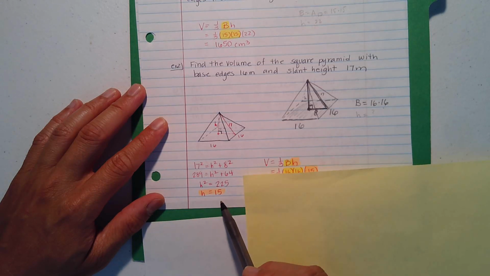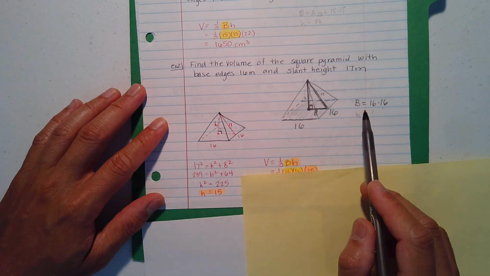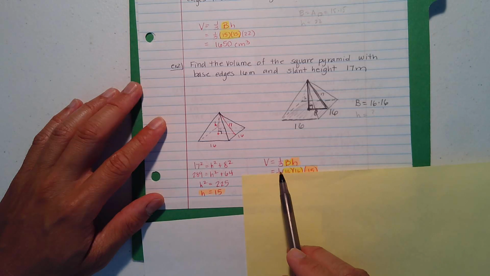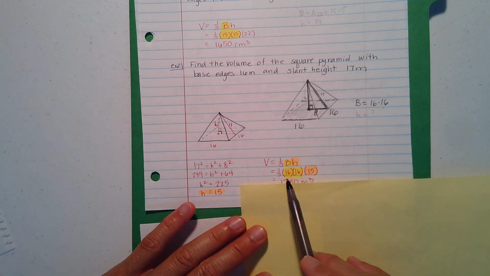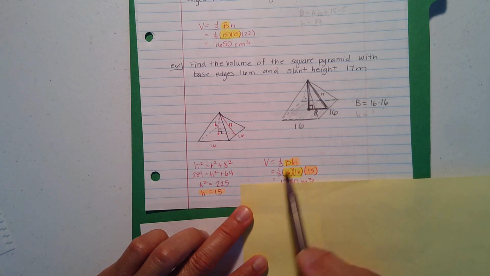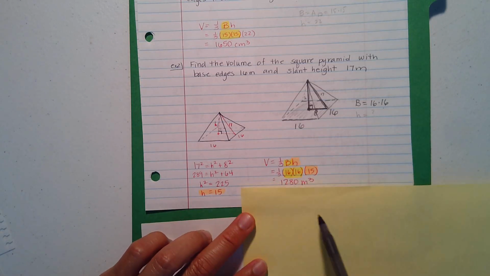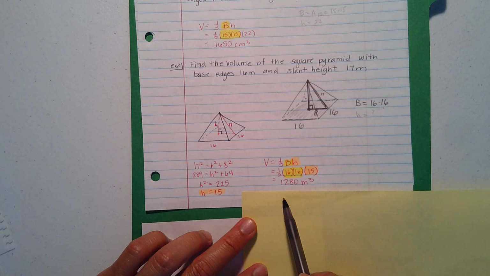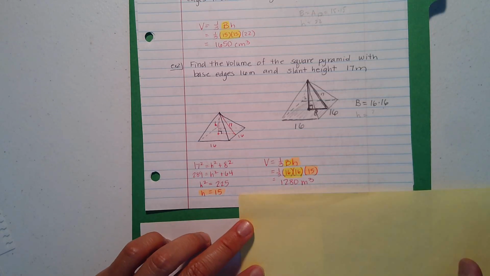So now we have the height and we have capital B, the base. Now we just substitute. So 1/3, the base is 16 times 16, the height is 15. Multiply everything out. The volume of this pyramid is 1,280 meters cubed.